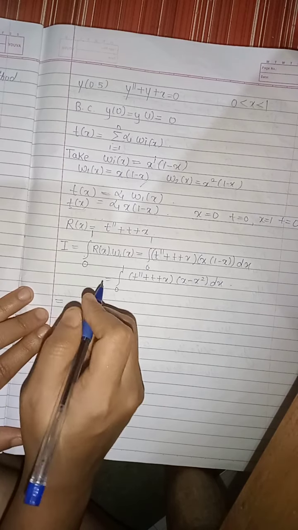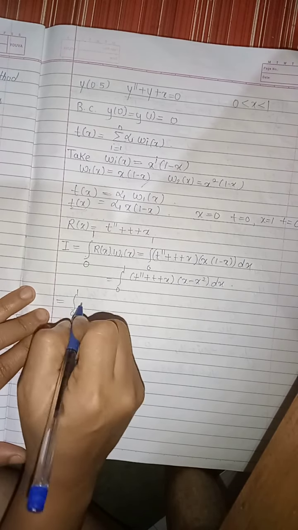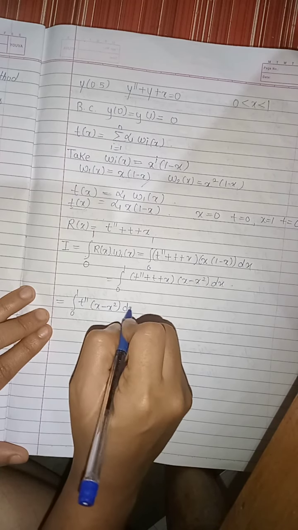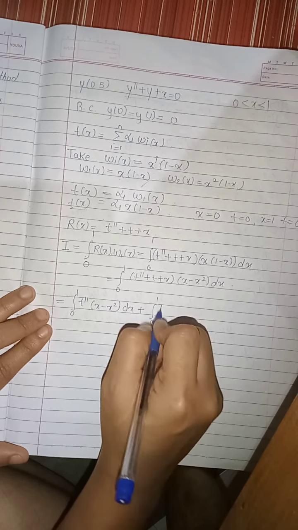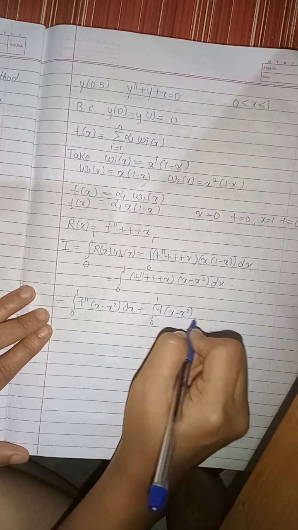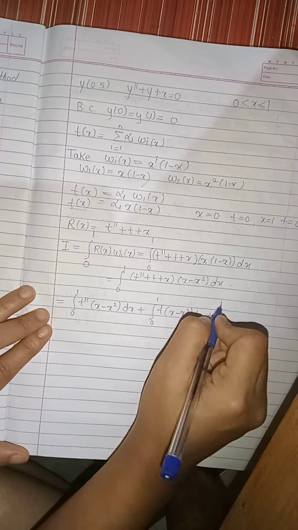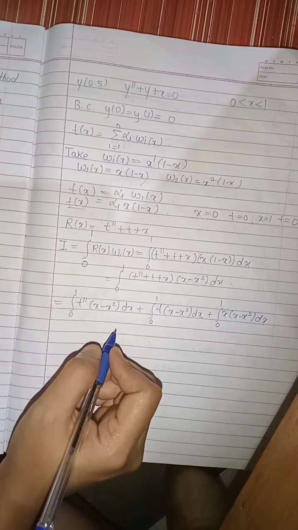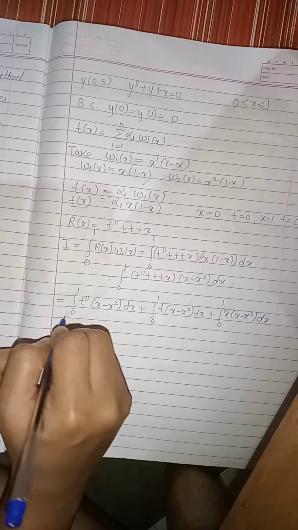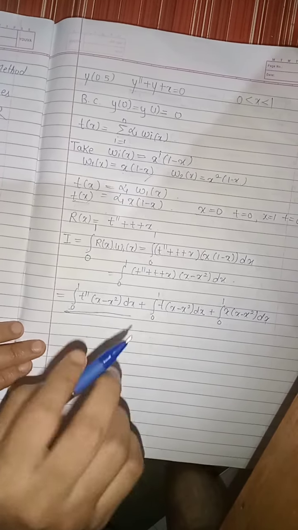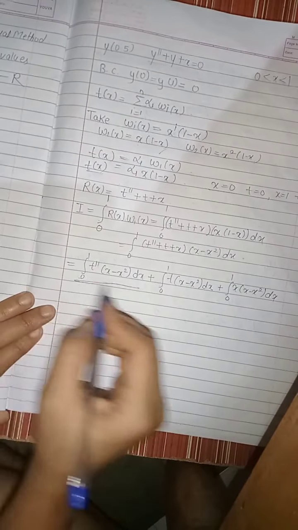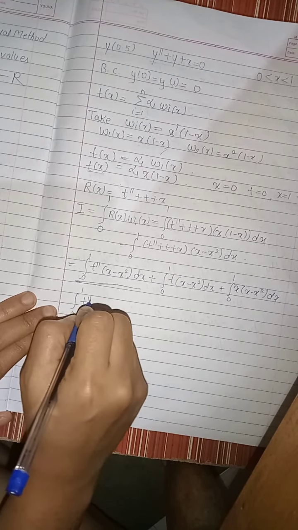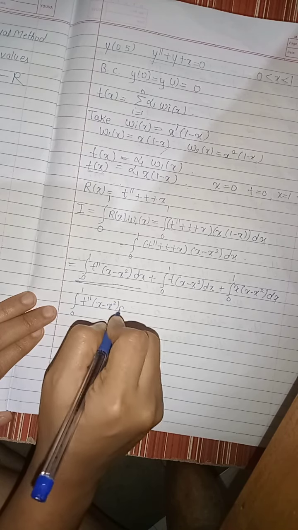Okay, so now what we can do is separate the integration. So integral 0 to 1 t double dash into x minus x square dx, plus integral 0 to 1 t into x minus x square dx, plus integral 0 to 1 x into x minus x square dx. First of all we will solve the first integral separately, and these other two are easier ones, so we can solve them together. So now let us consider the first integral, integral 0 to 1 t double dash into x minus x square dx.